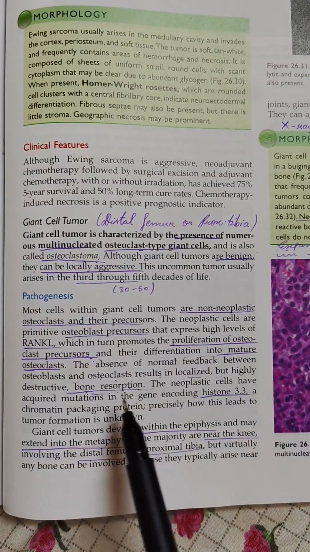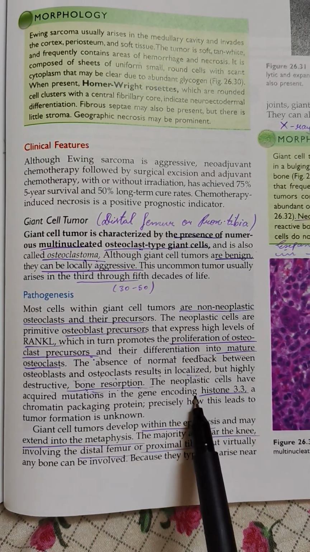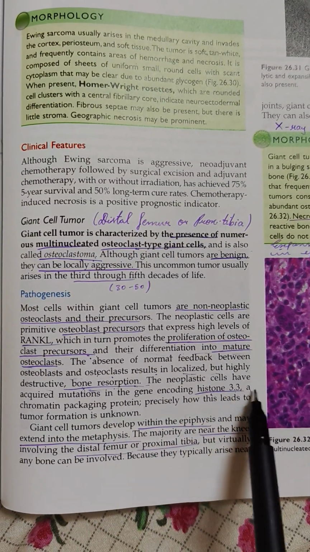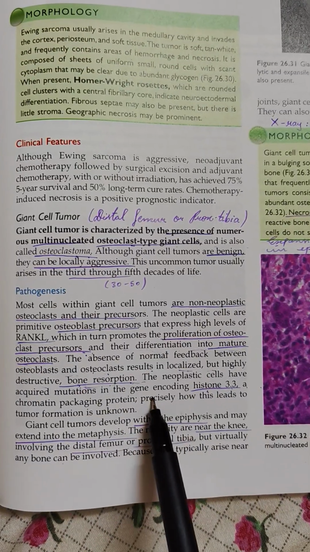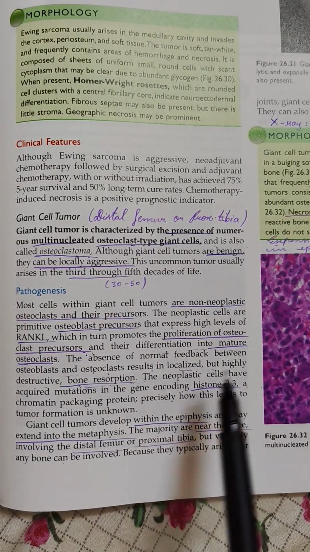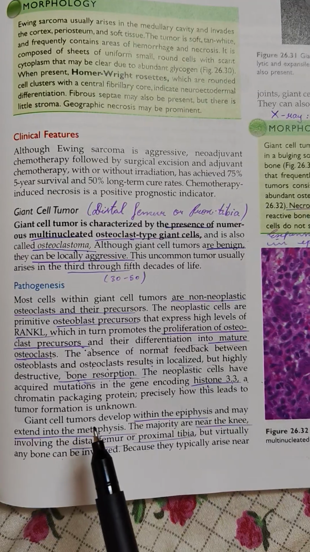The neoplastic cells have acquired mutations in the gene encoding histone H3.3, a chromatin packaging gene. This is not that necessary, you can skip that.